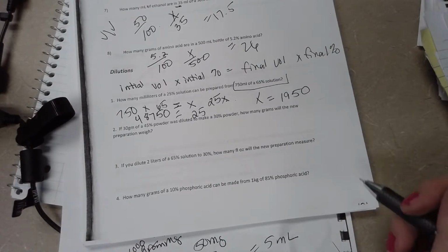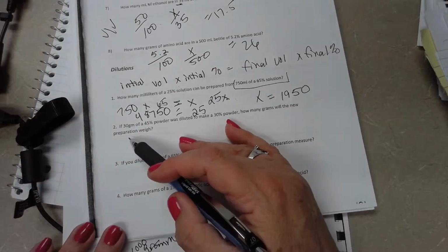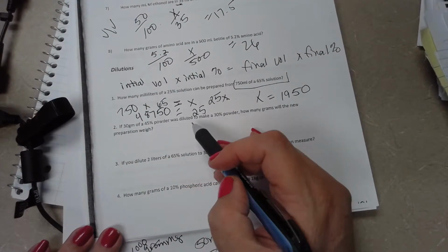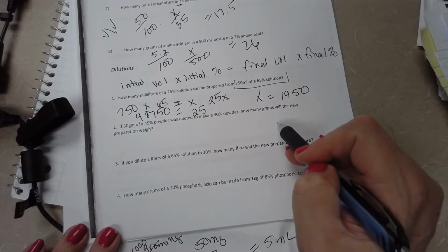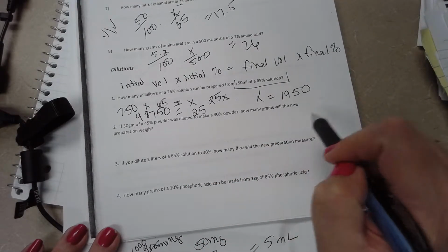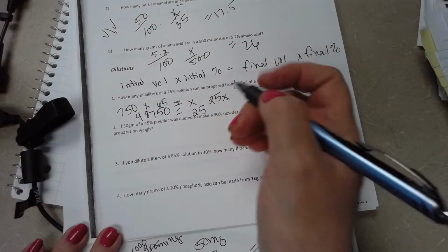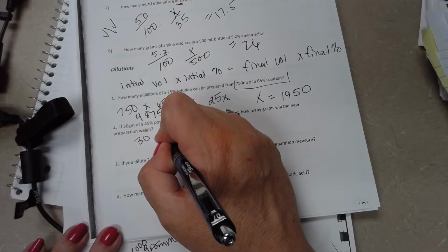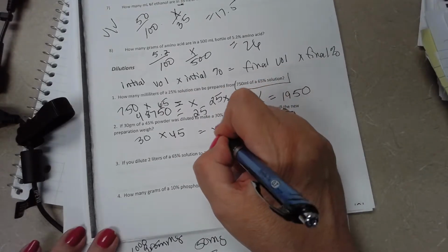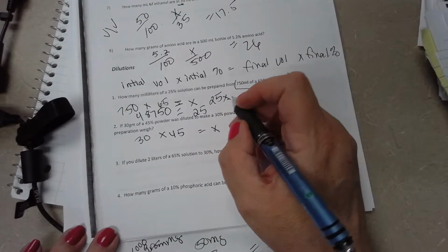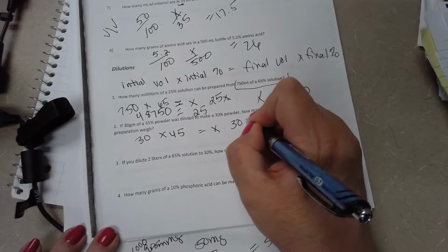Okay, let's try another one. If 30 grams of a 45% powder was diluted to 30%, how many grams will the new preparation weigh? So initial amount is 30 times 45% equals X, we don't know the final amount, times 30%.